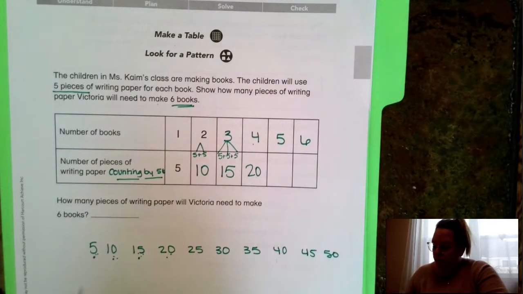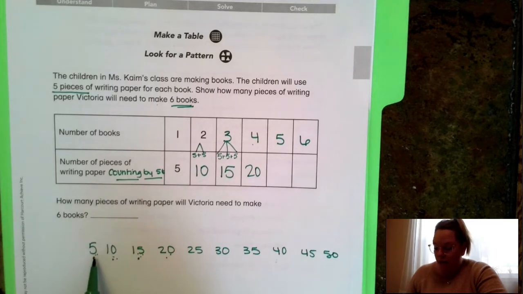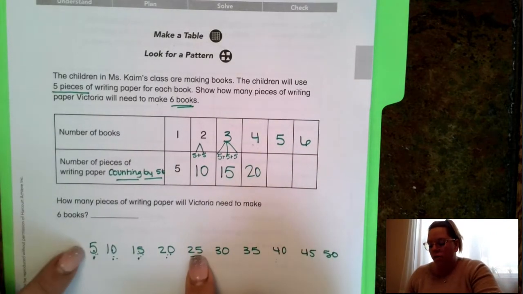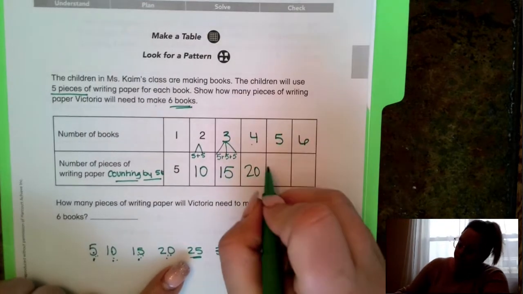5 books. We need 5 sets of paper, right? 5 sets of 5 pieces of paper. 1, 2, 3, 4, 5. 5, 10, 15, 20, 25.